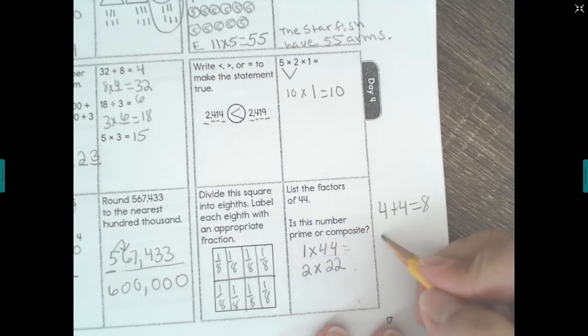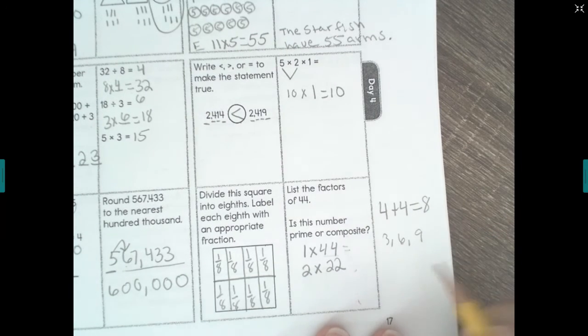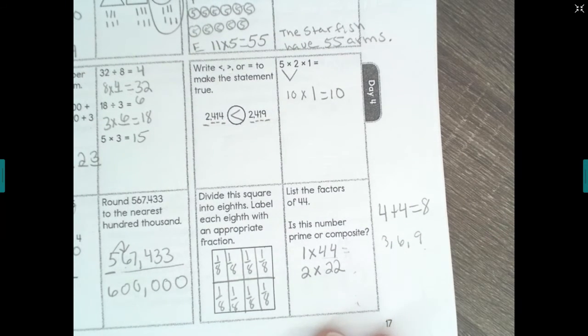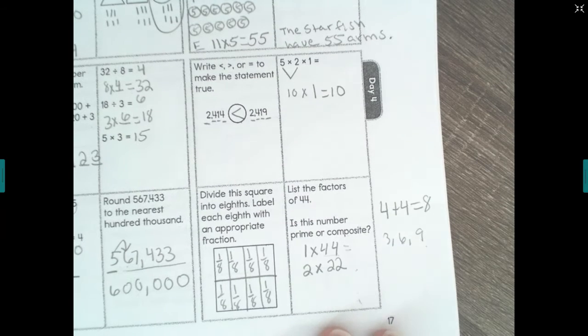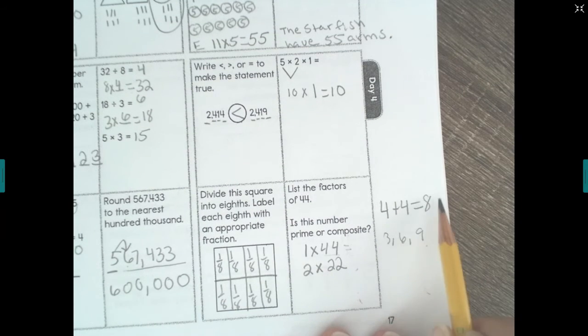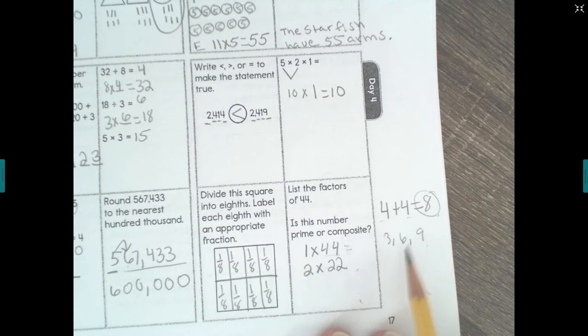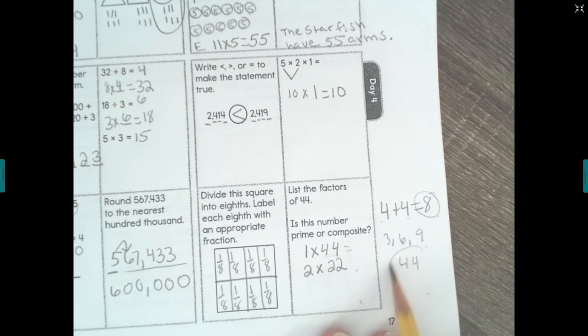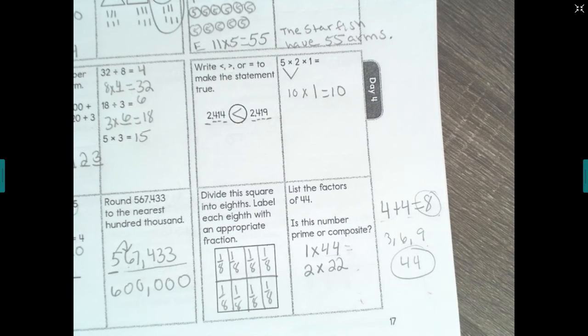So if I go 3, 6, 9, I don't land on 8. I hopped right on over it. So what that means is if I don't land on the sum of the digits, I also won't land on 44. So you could skip count by 3 all the way until you get past 44. But if you do this, you still will not land on 44. So 3 will not work.